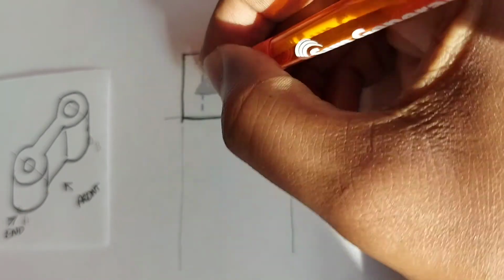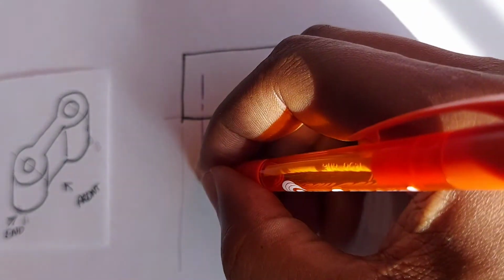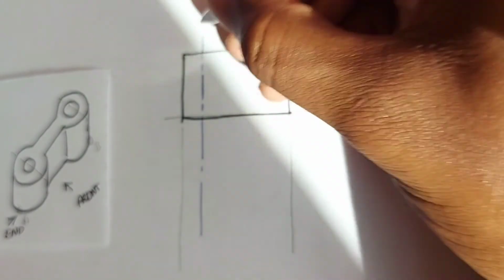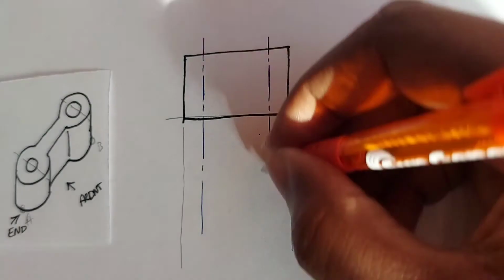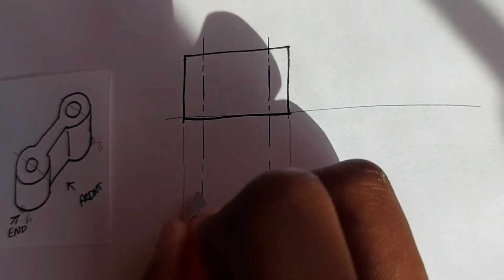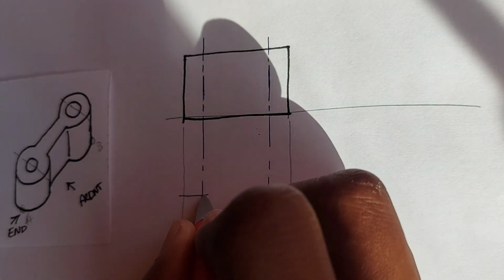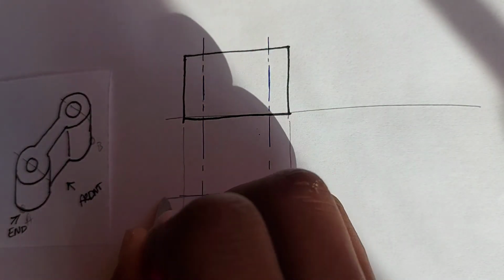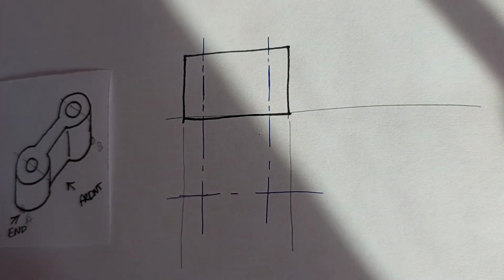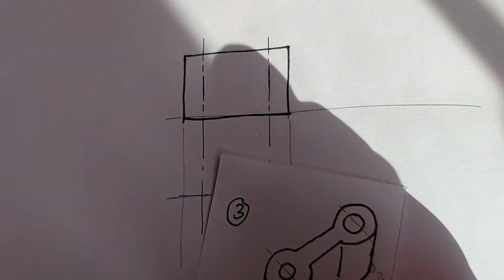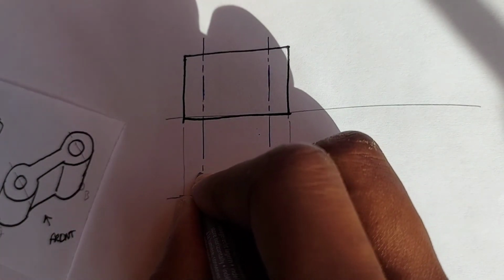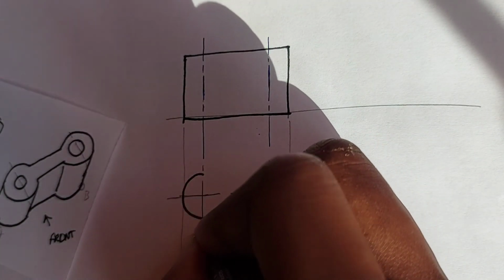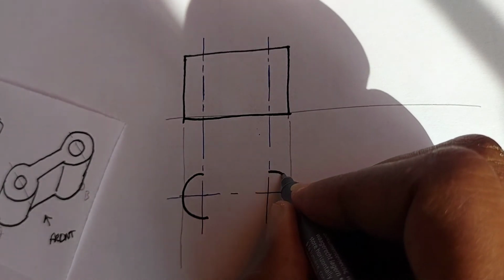Whenever you have circles, you try your best to draw the circles first. So I'm going to put in center lines here. Then I'm going to put a horizontal center line here in the plan view. Now that I have those center lines in, I'm going to draw my circles here in the plan. So here's the first circle. Here's my second semicircle.